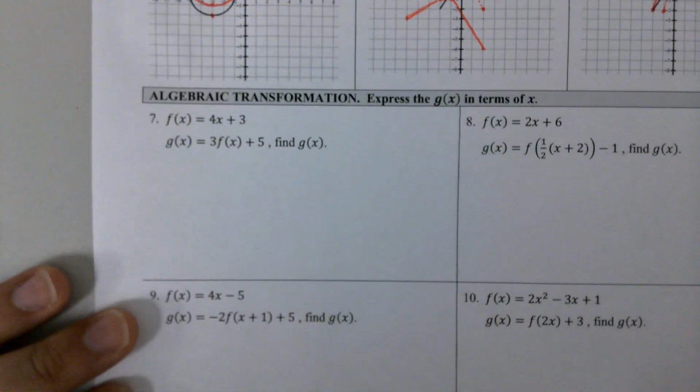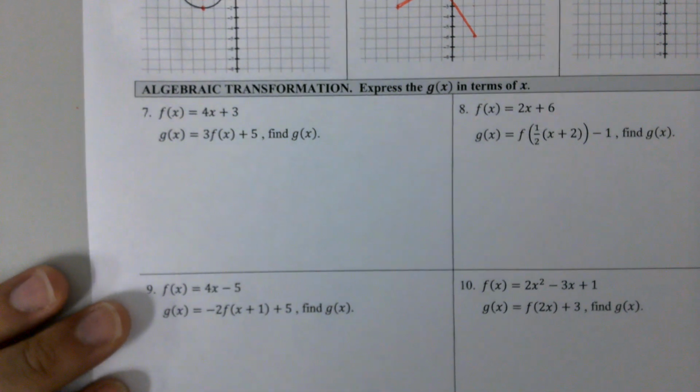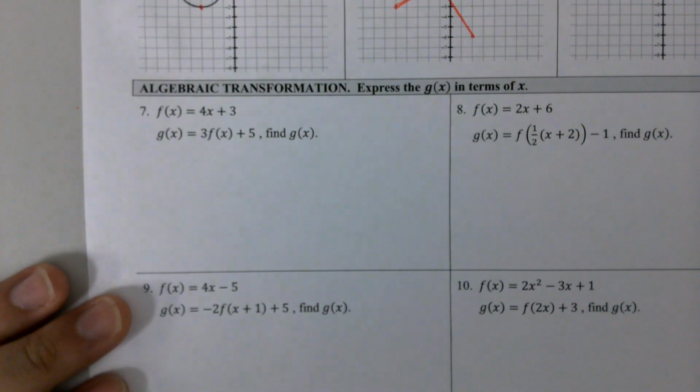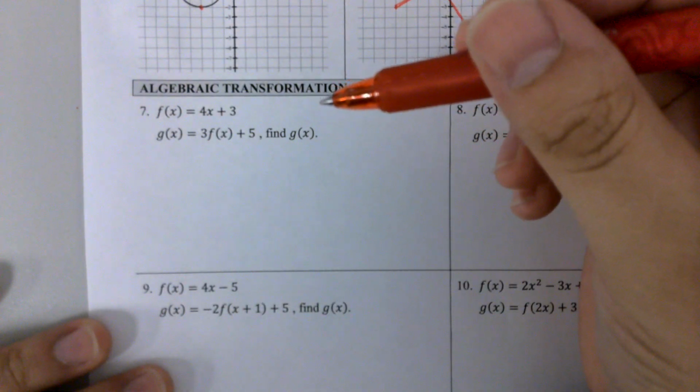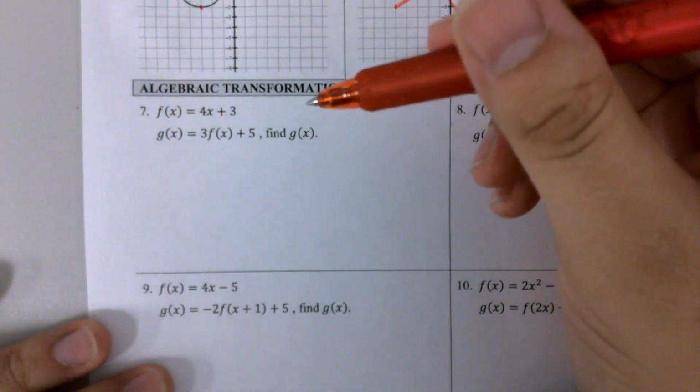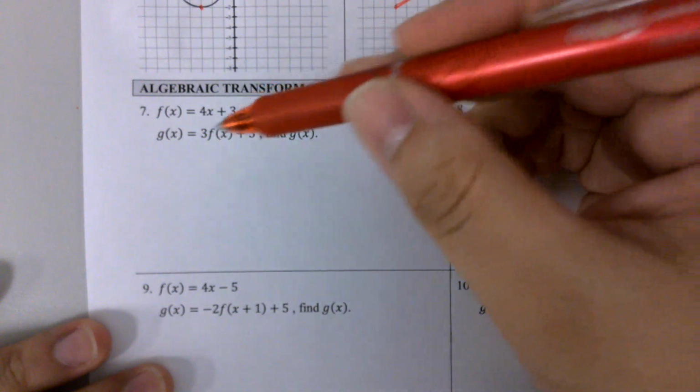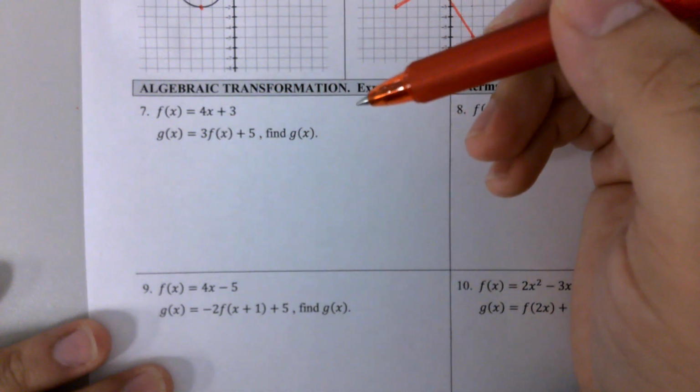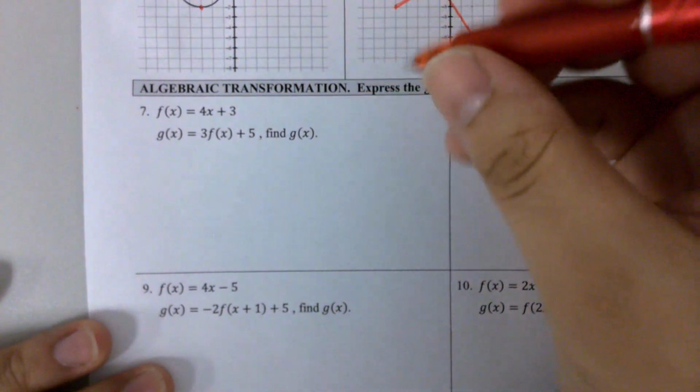Next, we want to look at these as algebraic transformations. So similar to the last assignment, we have that f of x is equal to 4x plus 3, and we want to figure out what g of x is.